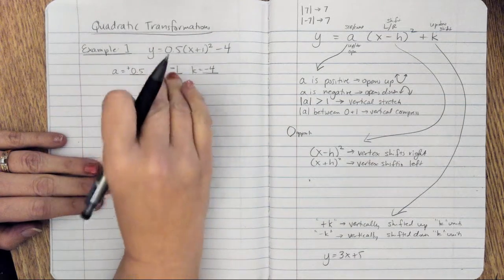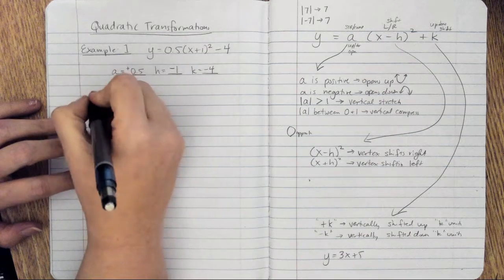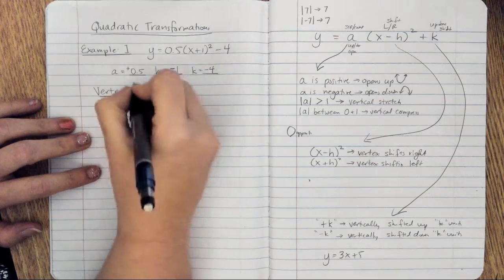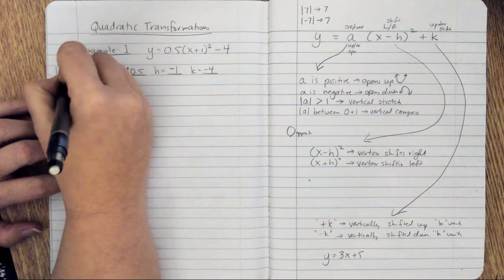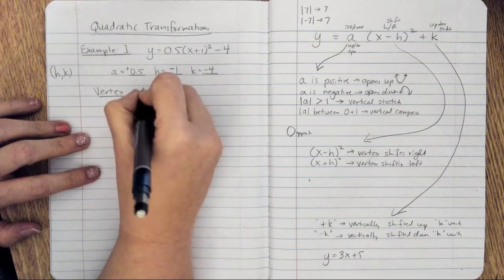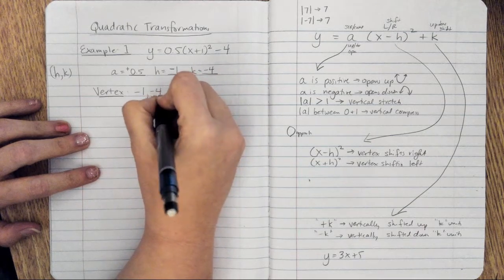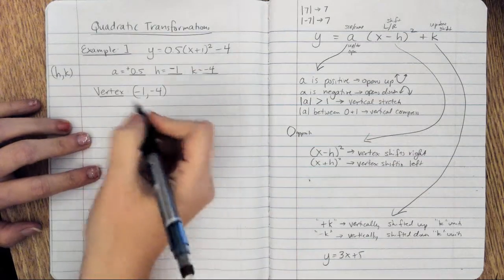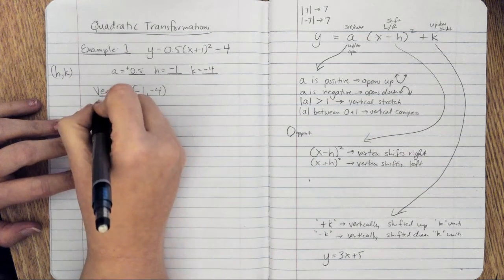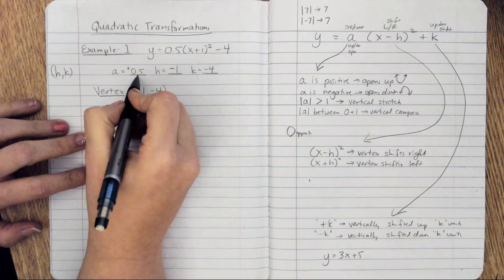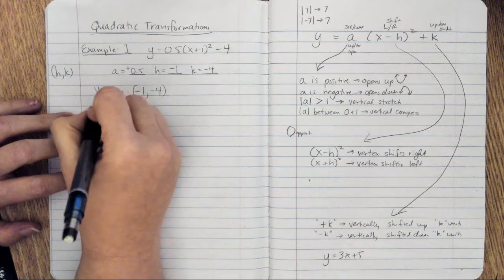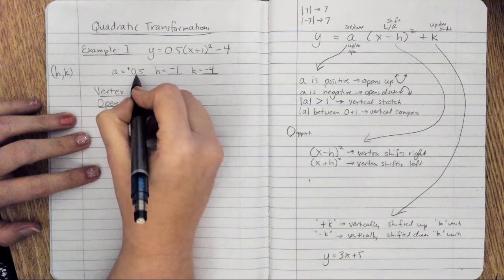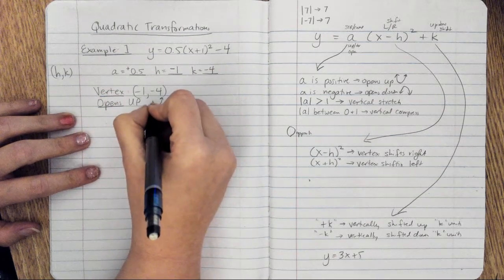So right now, I have a whole bunch of rich information. The first thing I know is the vertex. My vertex is (h, k), which means h is negative 1, k is negative 4. That's the coordinate of my vertex. The next thing I know is which direction my parabola opens. It opens up because this is positive, so my parabola is going to look like this.